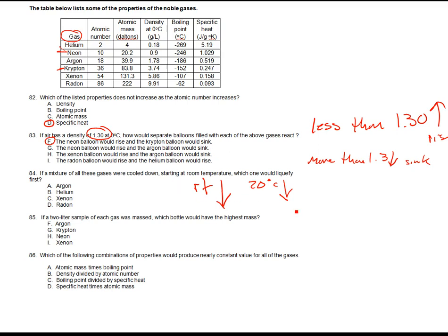So the first one that should liquefy is the one closest in value to positive 20 degrees Celsius. So I look up here, here's the boiling point, because that's also the liquefaction point if I'm cooling it. All right, and I see that negative 62 is the closest, so we would say radon.